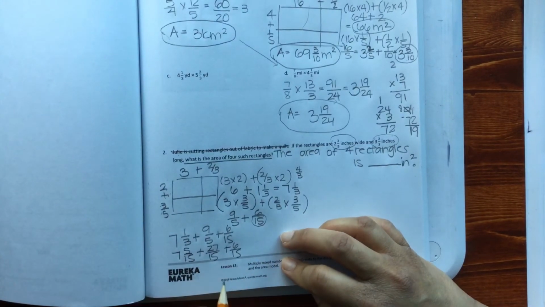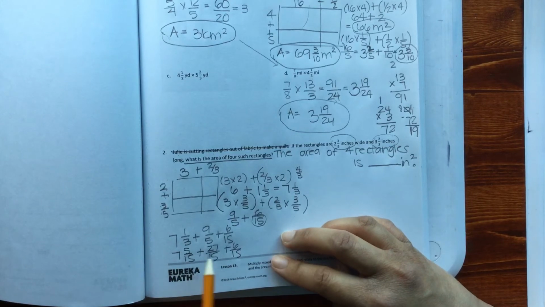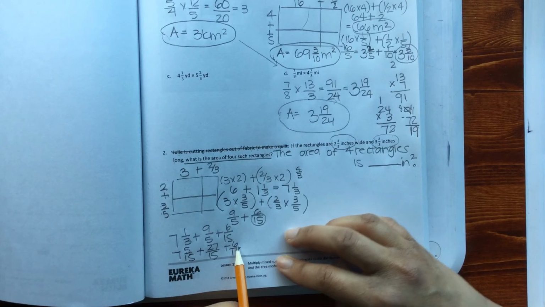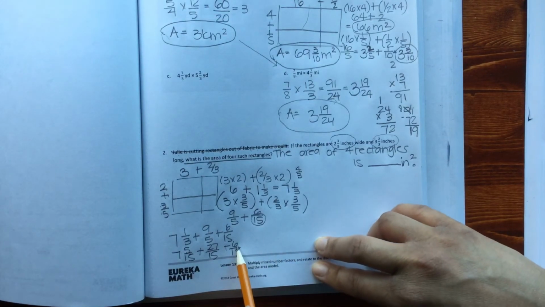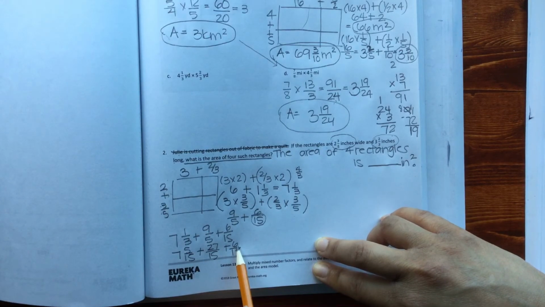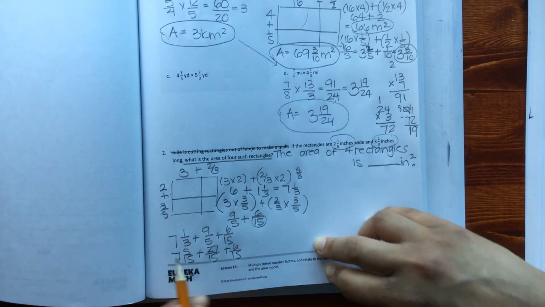So when I add those all together, I'm going to end up with, let's see, 27 plus 11. So 27, 37, 38. I feel like I made a mistake somewhere.